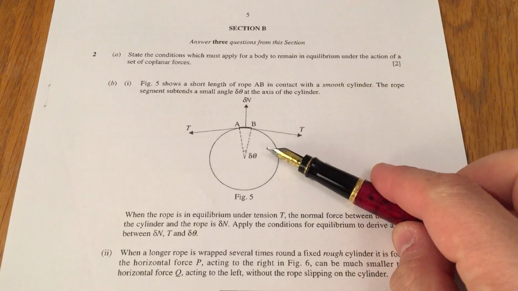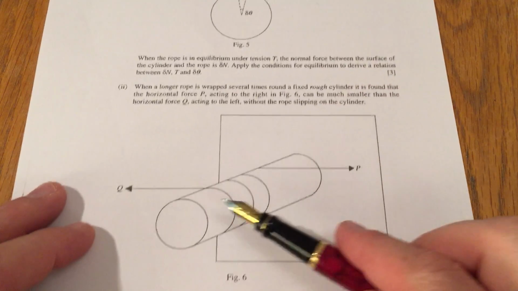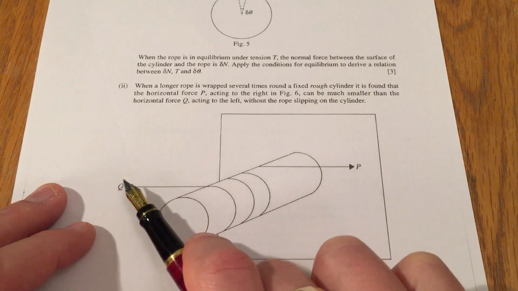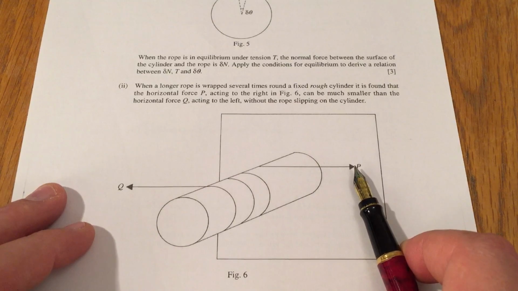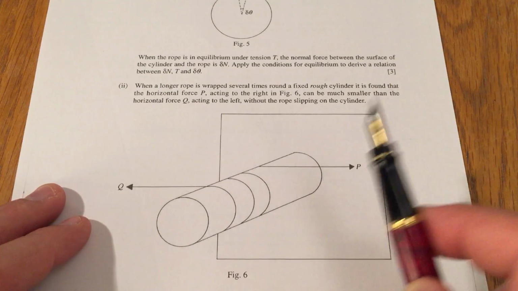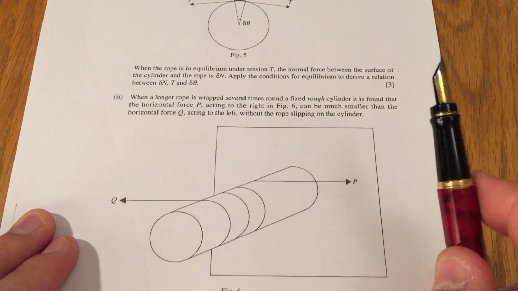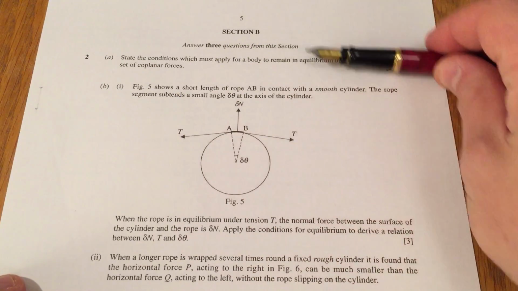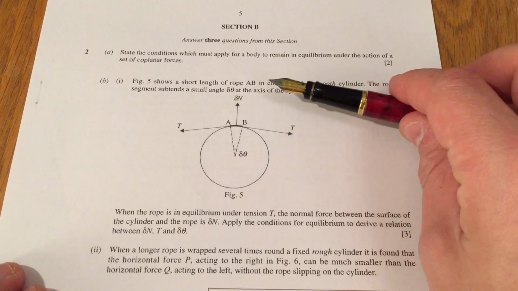Here is a question about what ultimately leads onto winches and how the friction around the winch means that there's this difference in force between P and Q. Winches are used on boats and to hold mooring lines from boats onto the shore. So let's start with this problem straight away.